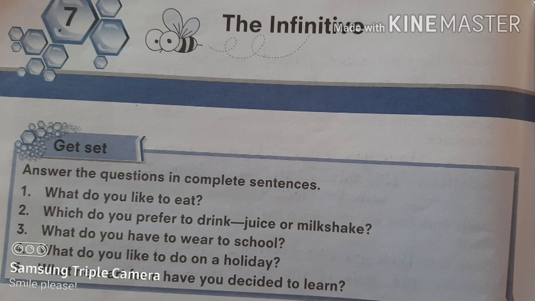What do you like to eat? I like to eat vegetarian food. Which do you prefer to drink, juice or milkshake? I prefer to drink a juice. What do you have to wear to school? I have to wear our school uniform.